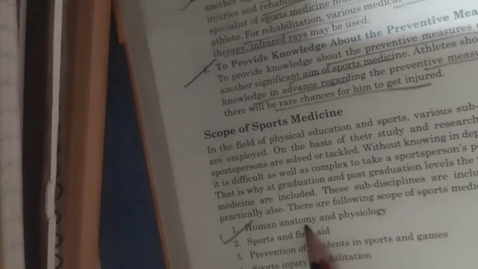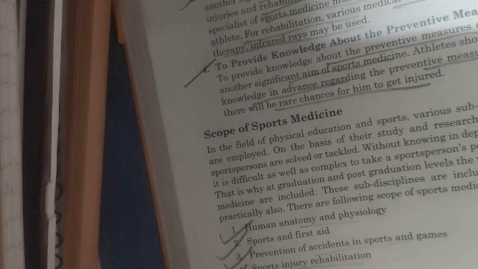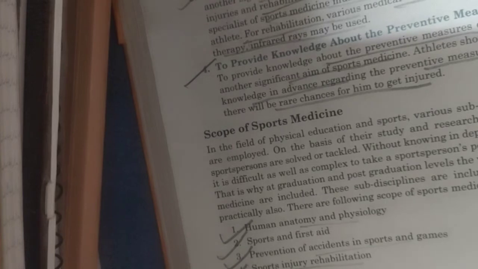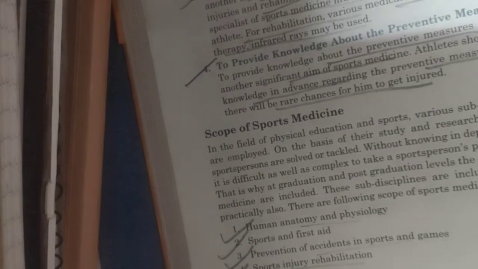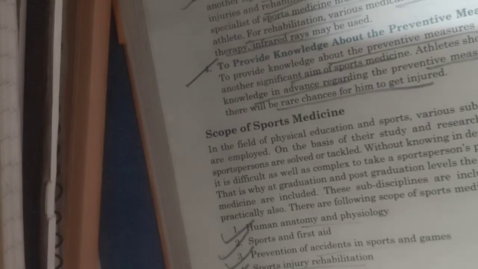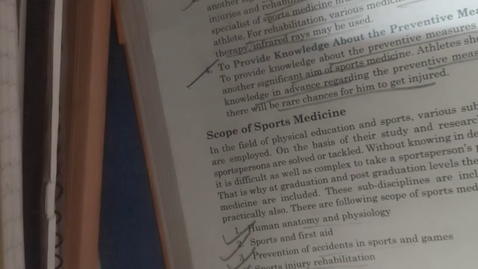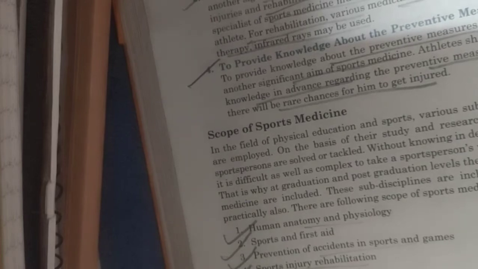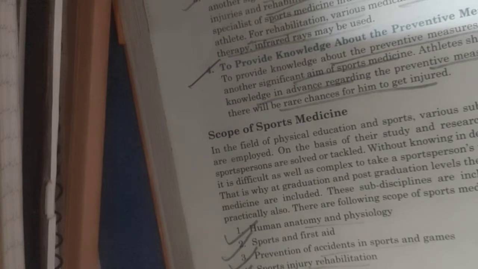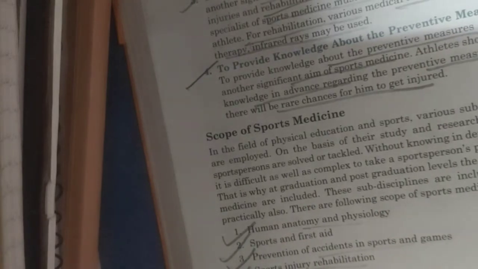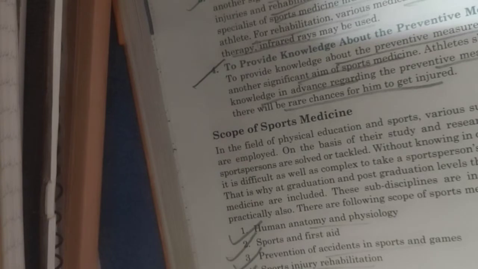First is human anatomy and physiology, sports and first aid, prevention of accidents in sports and games, sports injury rehabilitation, female and sports, study of optimal load for different age groups, scientific promotion of sports and games, fitness for games and sports, illness caused by environmental, physiological and psychological disturbance, athletic nutrition, new methods of detecting doping as well as use and abuse of drugs, preventive and curative exercises, sports traumatology, and physiotherapy. So these are the 14 different subdisciplines from which you choose under sports medicine.